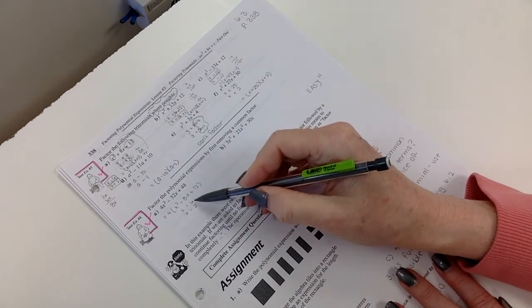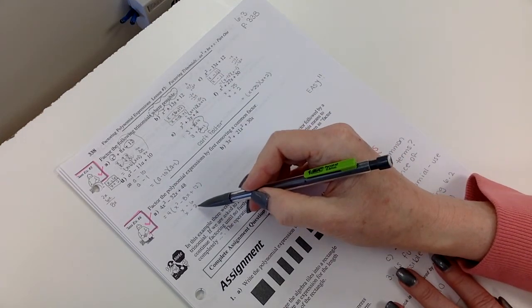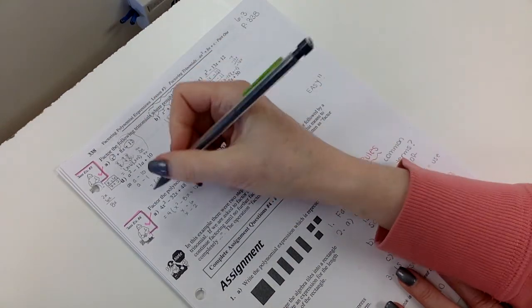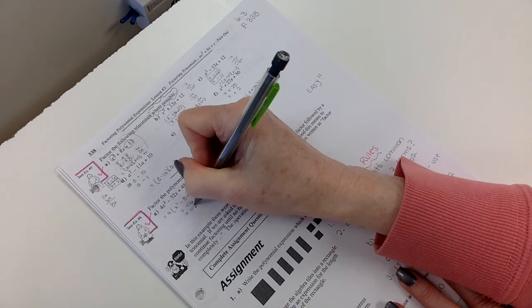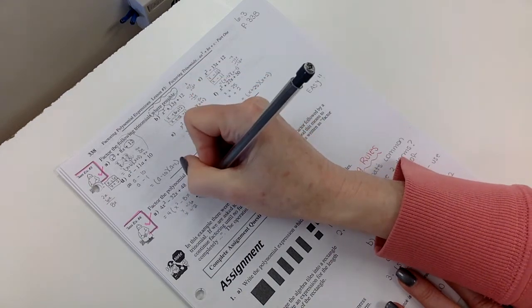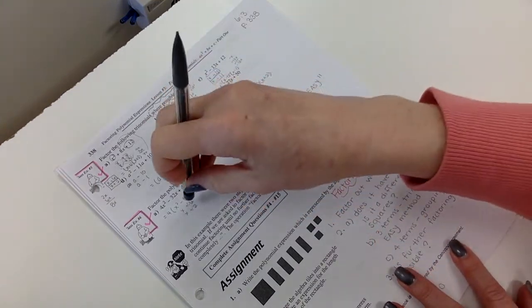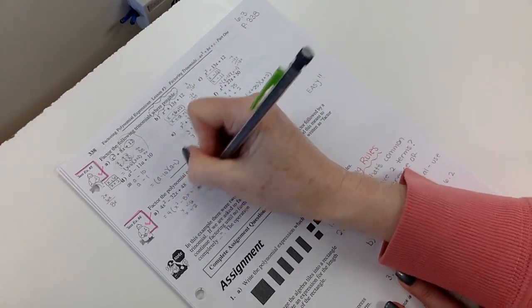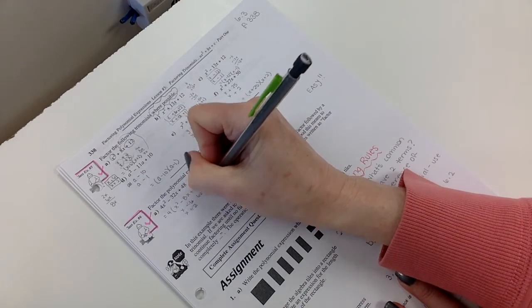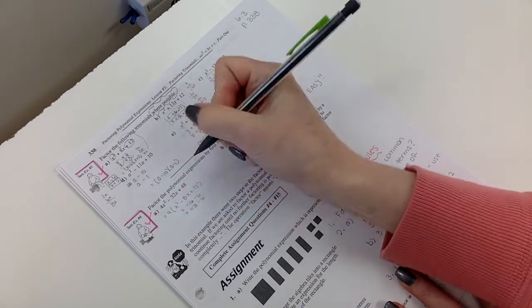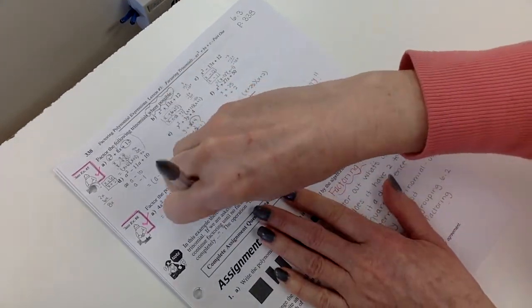That'll give me positive 6, take away 2. That's going to be plus 4, so that's not going to work. How about negative, oh, those should have been same signs. That was not good. Positive, so I should have 6 and 6. How about negative and negative? Whoops. 6 and 2.